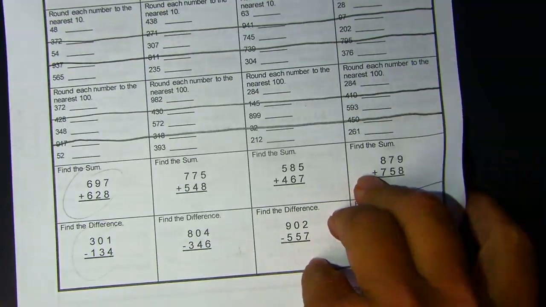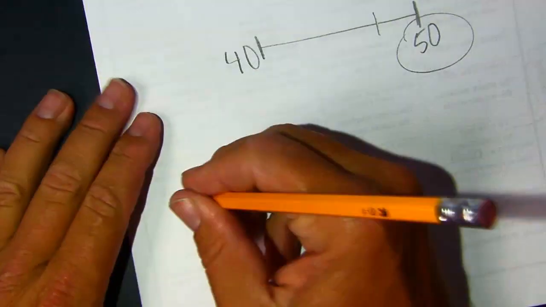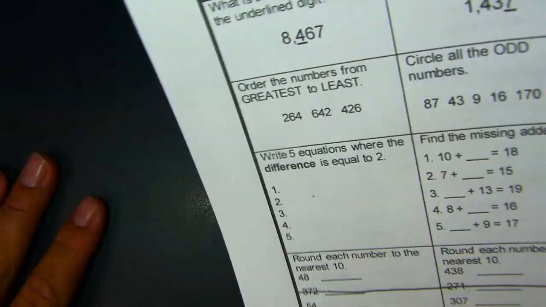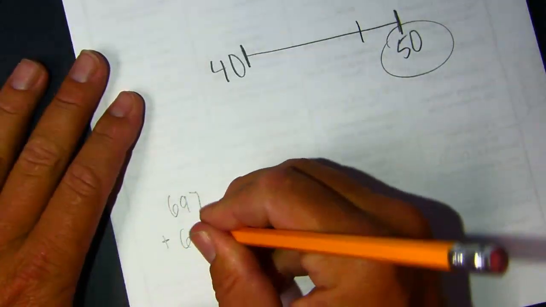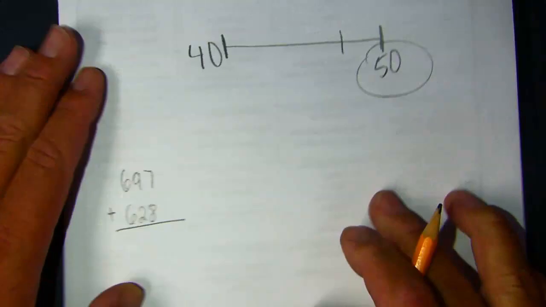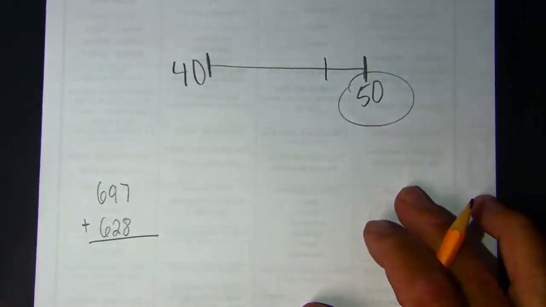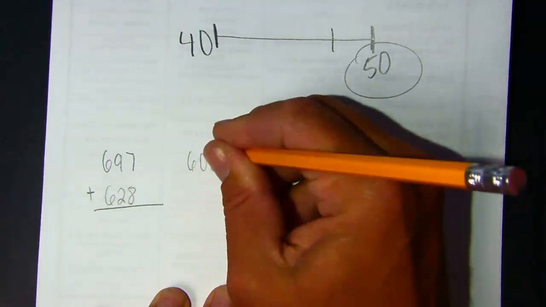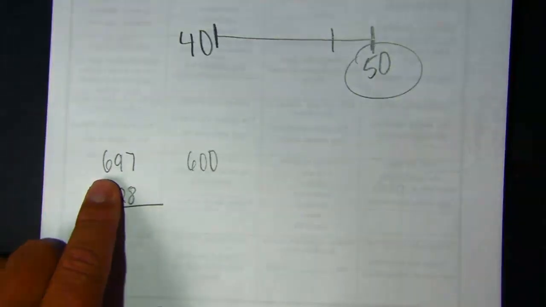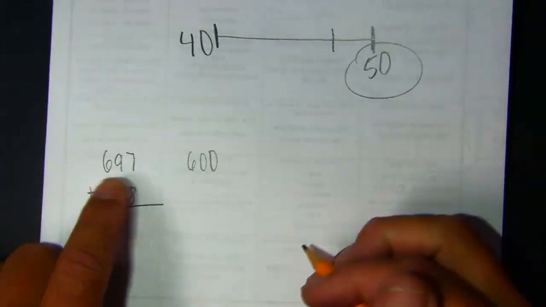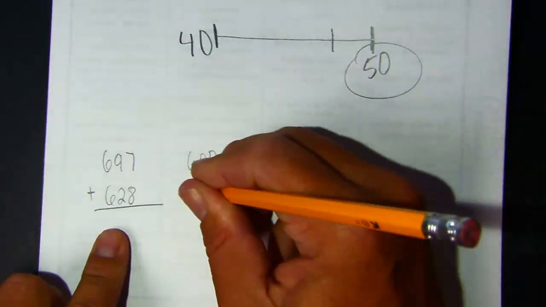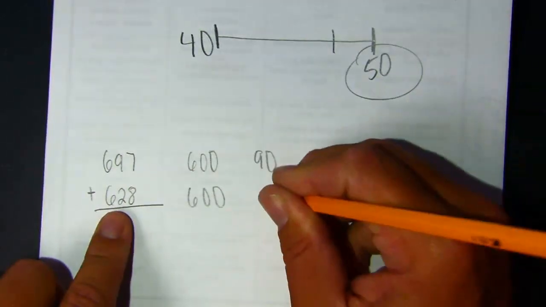So we have 697 plus 628. I'm just rewriting it on the back. Okay, the break apart strategy, we're just going to break apart each number by its place value. The 6 is in the hundreds place, so it's worth 600. The 9 is in the tens place, so it's worth 90. Same thing for the other number.